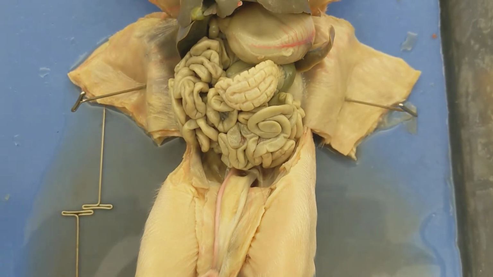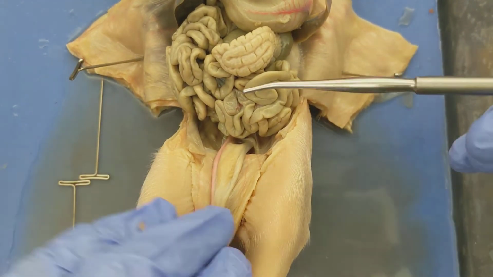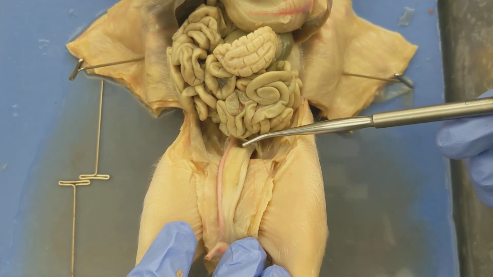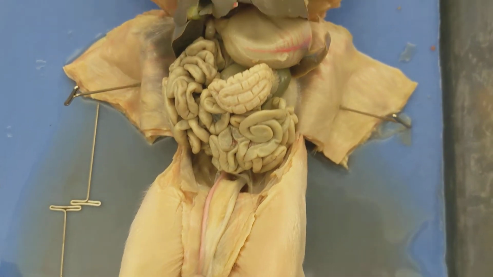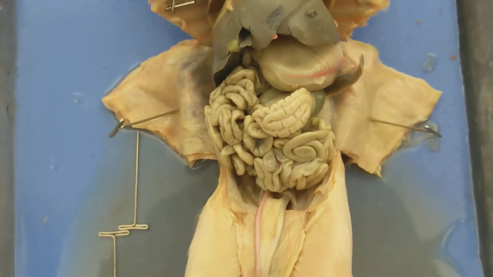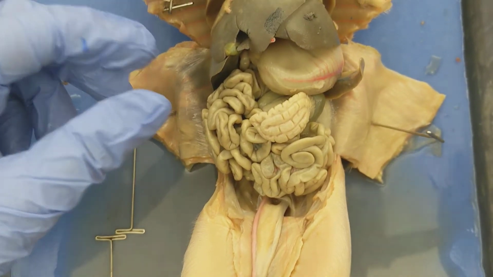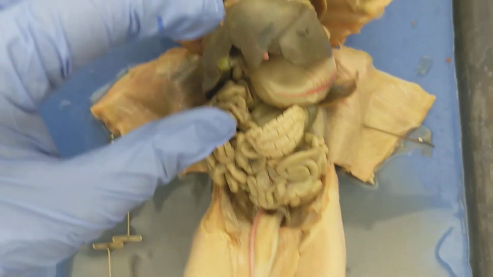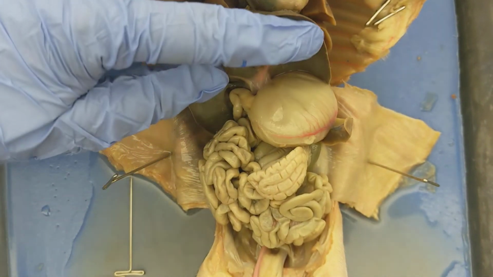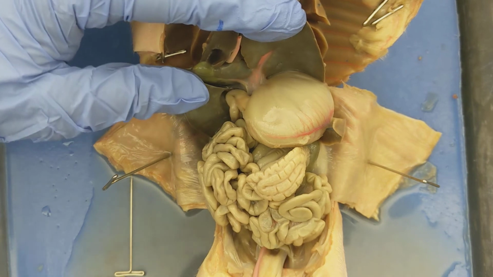Another surface level feature that we can see is the urinary bladder. And here is the urinary bladder in the fetal pig. Right? So those are all the things we see at the surface, but let's go a little bit deeper. So again, what I'm going to do here is rotate or pull the liver up.